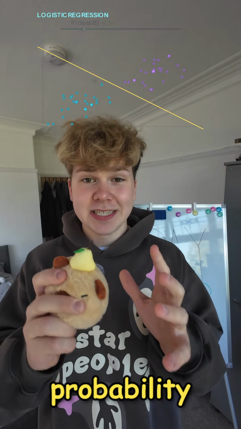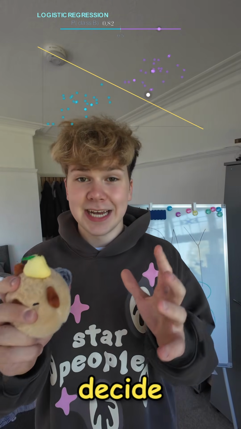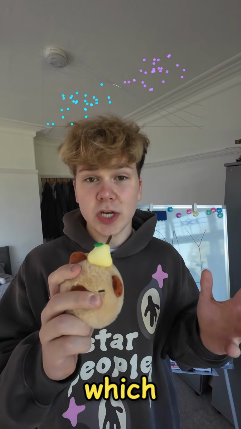This estimates the probability that an object belongs to one class rather than another, and then we can use that probability to decide how it should be classified. But there can be lots of different boundaries that separate the same data, so which one should we use?